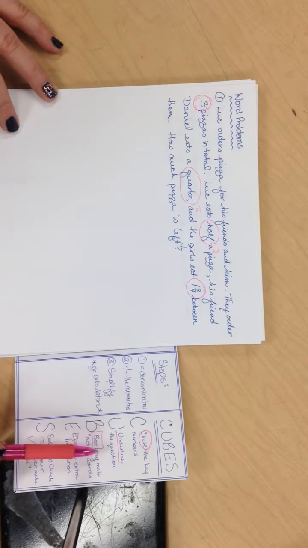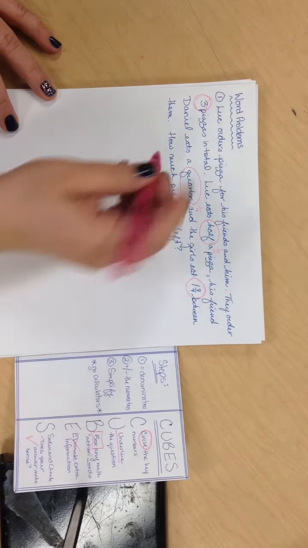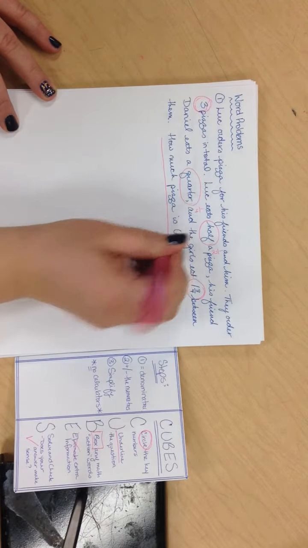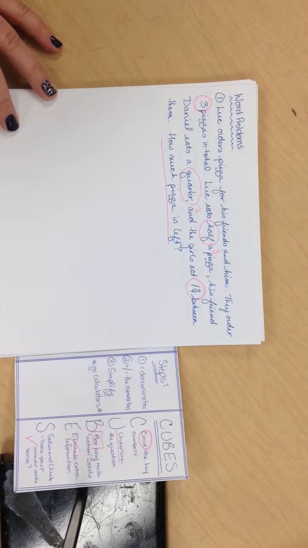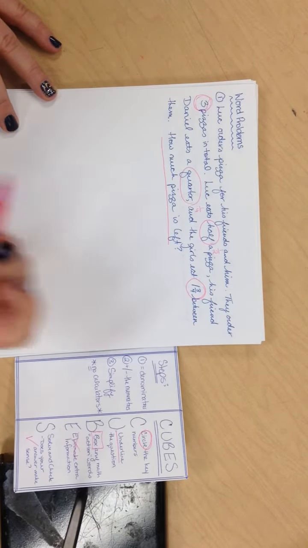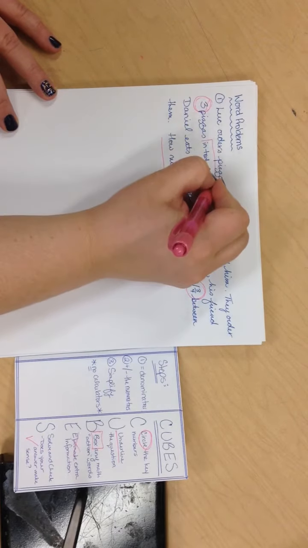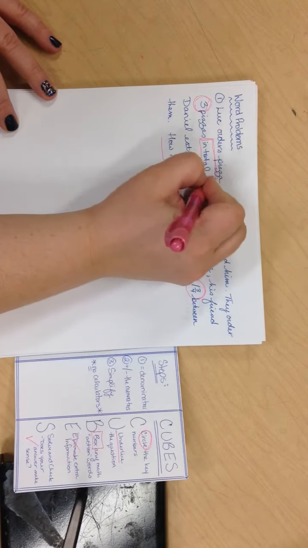I'm going to underline the question. So the question I'm trying to figure out is how much pizza is left. I'm going to box any math action words. In this question, I don't have action words like add this, subtract that, multiply, and so on, but I do have this math action word, in total.